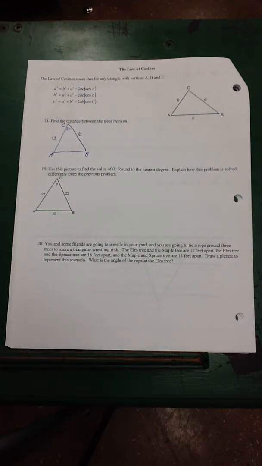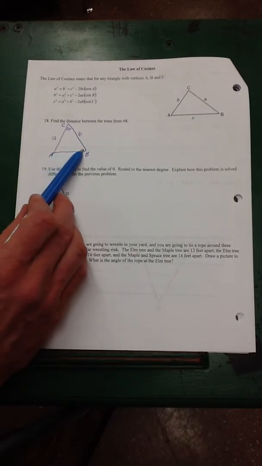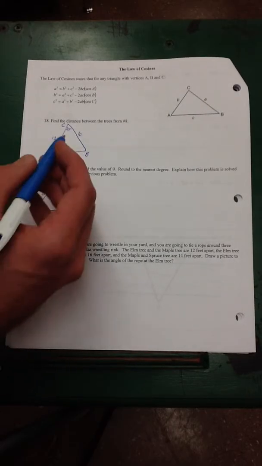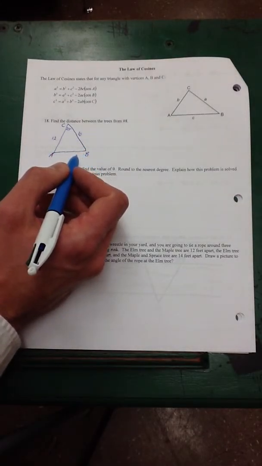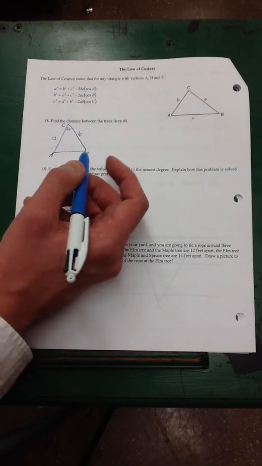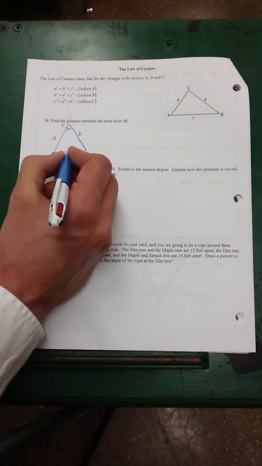And then it says find the distance between the trees from number 8, and that would be this right here, because in the original picture I had a tree there, and I had a tree there, and I didn't choose to draw it here because I didn't want to clutter my picture up. But we're looking for this measurement right here, and that's little c.